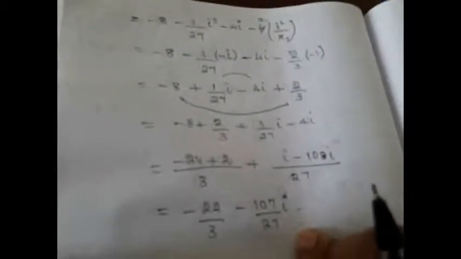Now near calculations, add the real numbers and the complex numbers. Minus 8 plus 2 by 3 plus 1 by 27i minus 4i. Take LCM and simplify it. We got the answer in the form of a plus ib.